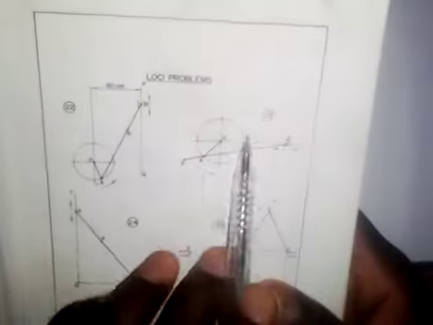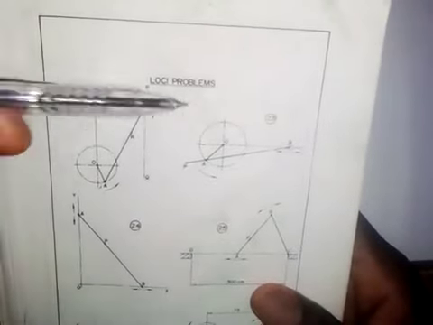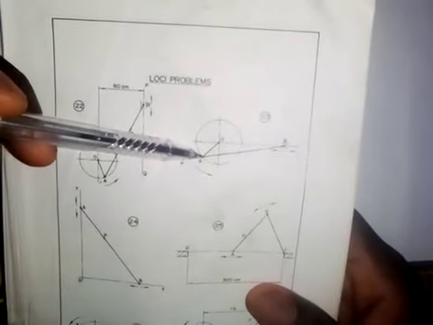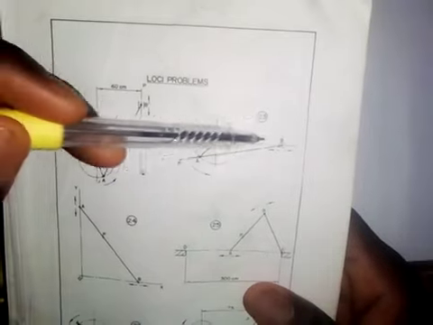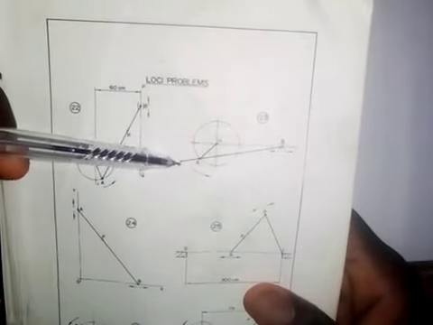What we need to do now is to replicate this diagram as we are given here. Following the information that we are given, OA is 30 millimeters, AB is 95 millimeters, and AP is 20 millimeters. So we are going to put that information on the drawing to draw the object, or the diagram, that we are given.